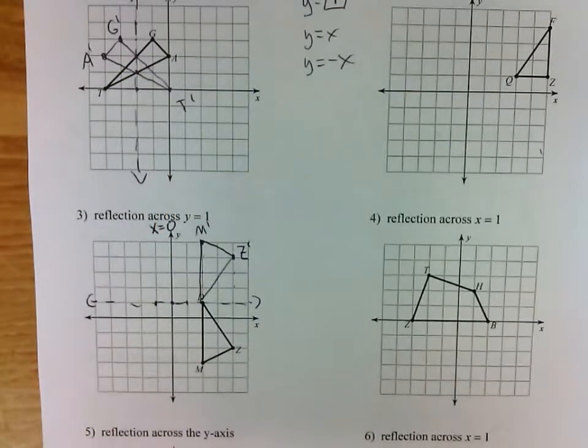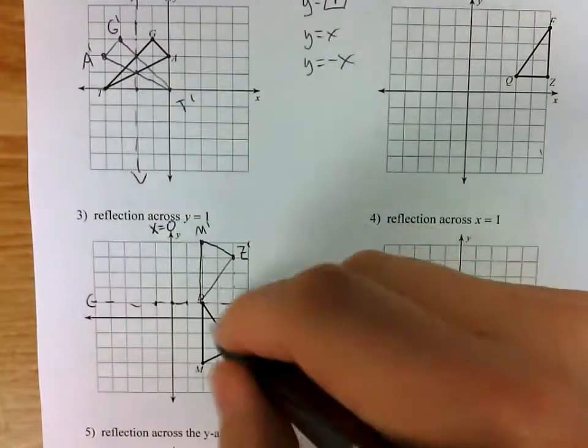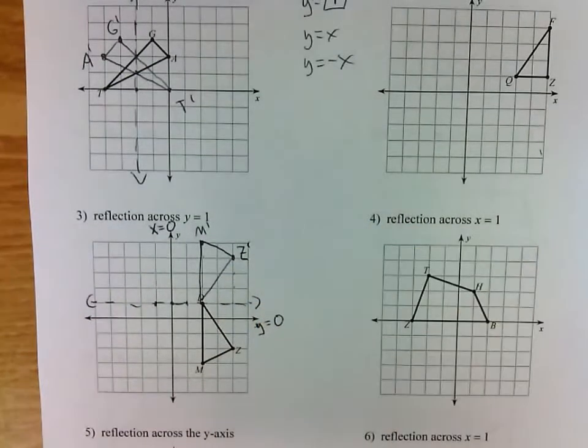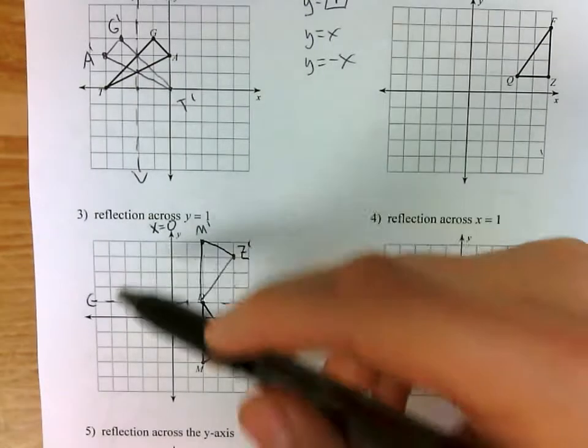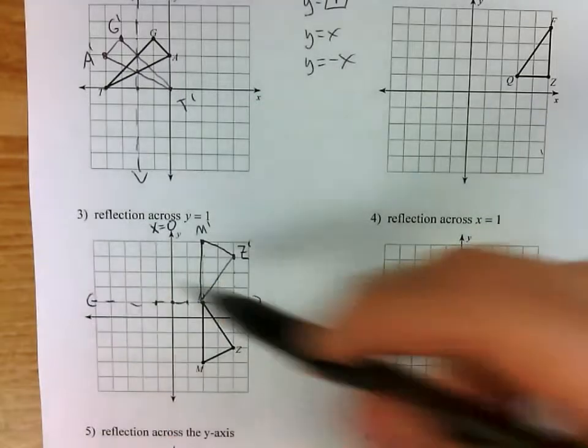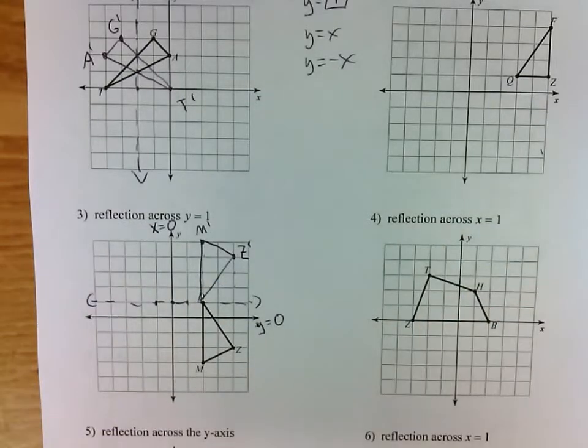Everywhere on the y-axis, x equals 0. And the x-axis actually is the line y equals 0. We just call them the x and the y-axis because they're what we use as the reference points to see what the x and the y value are. Okay, so don't get confused by that. Lines that are x equals something, those run straight up and down. Lines that are y equals something, those go left and right.